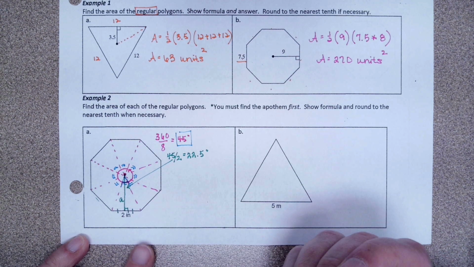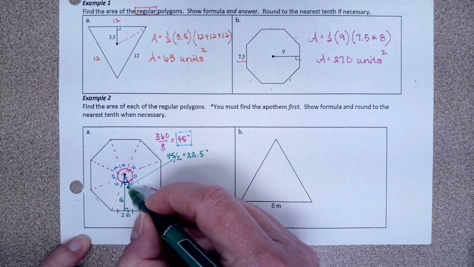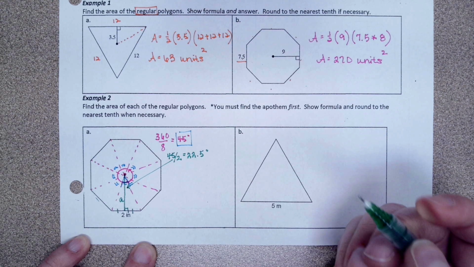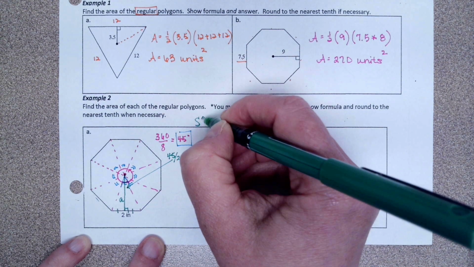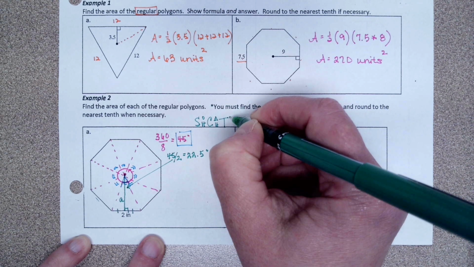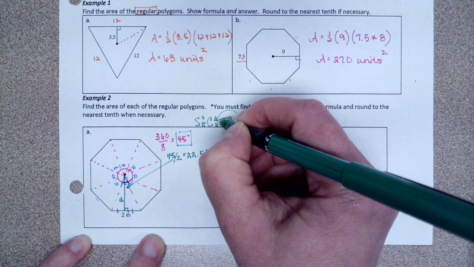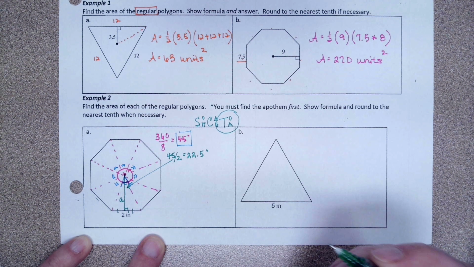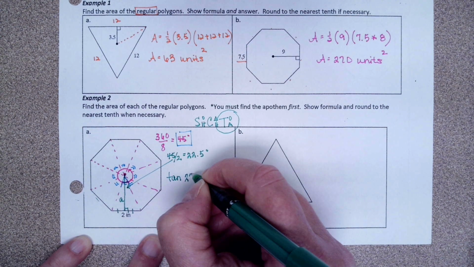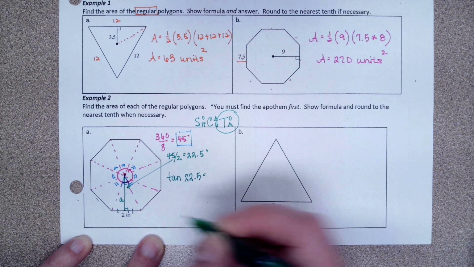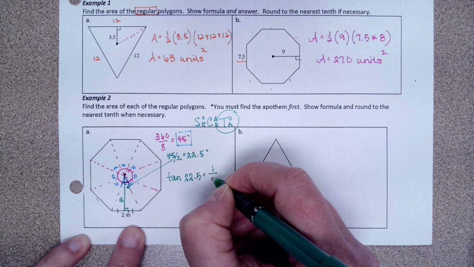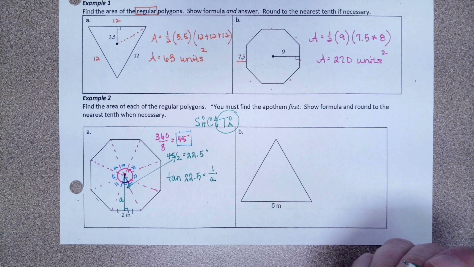And I'm curious about that apothem. Well, from my angle, this side would be opposite, and that side would be adjacent. So I could use a tangent, right? If we remember SOHCAHTOA, opposite and adjacent would be a tangent. So when we write it, remember we start with our trig function. We put our angle next to it. Opposite would be 1. The side I don't know, the apothem, that would be the A.